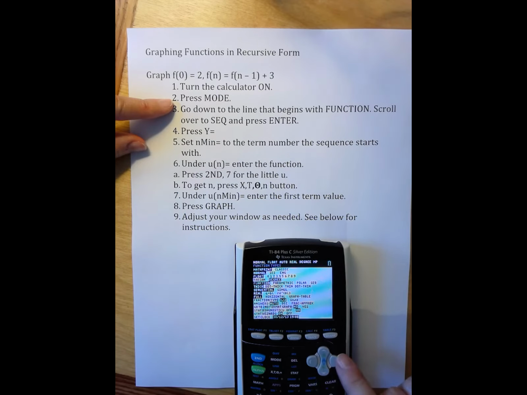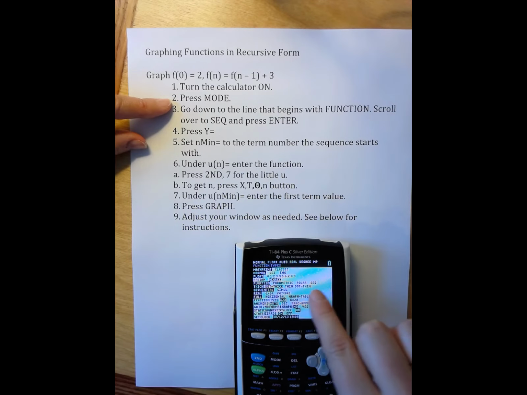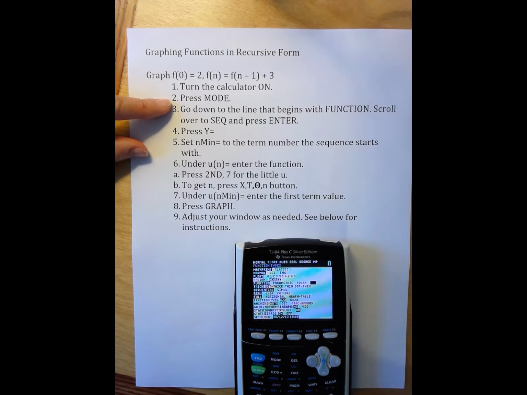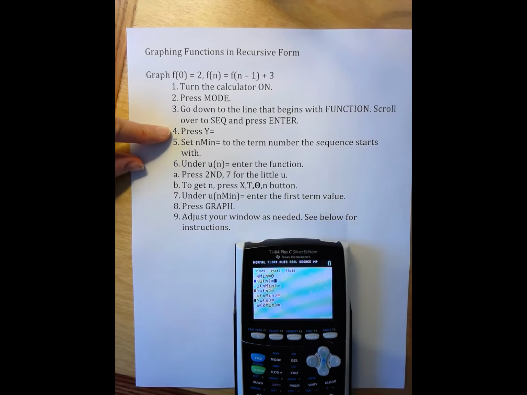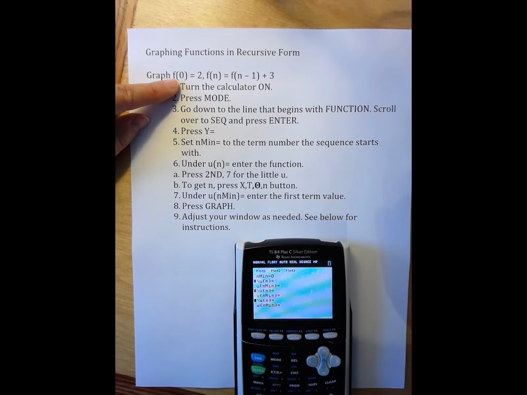So function is what we've called the explicit form of functions. However, I have these other forms possible, and the ones that I want are the sequence. Those are the ones that are representing the recursive form of functions. So I press enter on sequence, which now highlights the sequence. So I now am on step 4, where I'm going to press y equals. And now you'll notice that what I have here, this screen, doesn't look like the notation that we had for graphing the explicit form, because now it's set up for me to input the information in the recursive form.